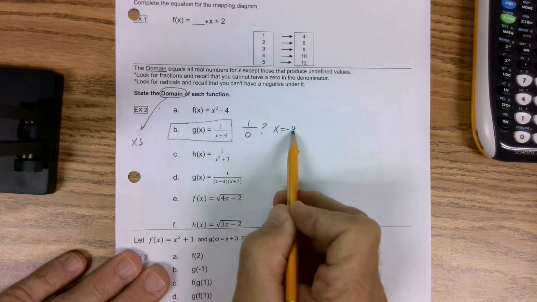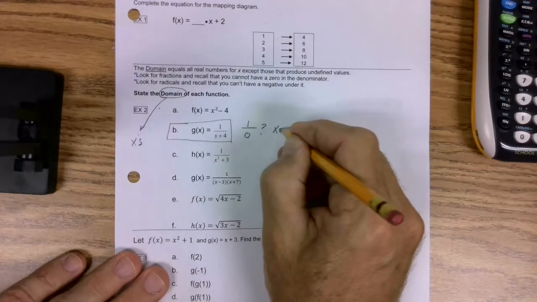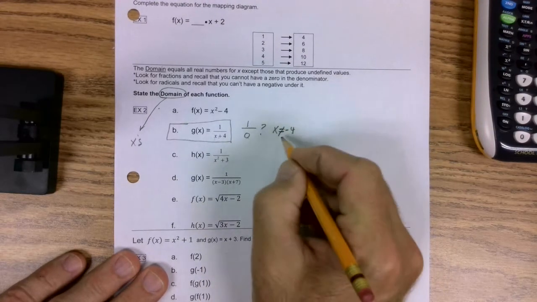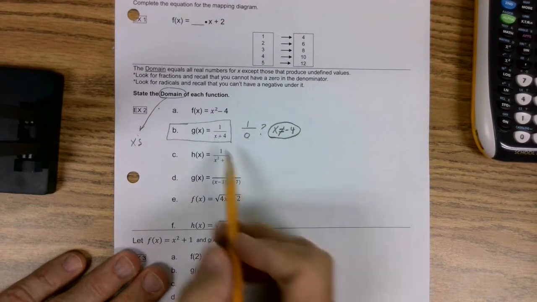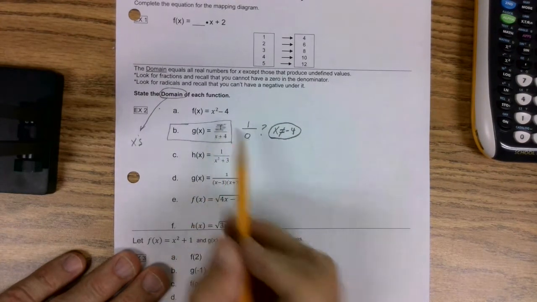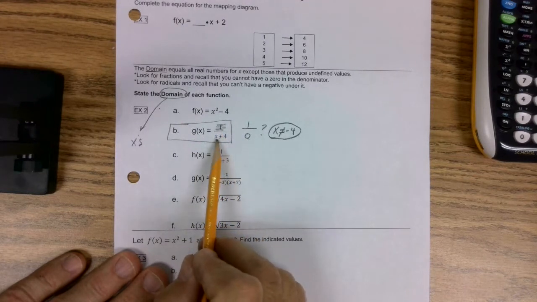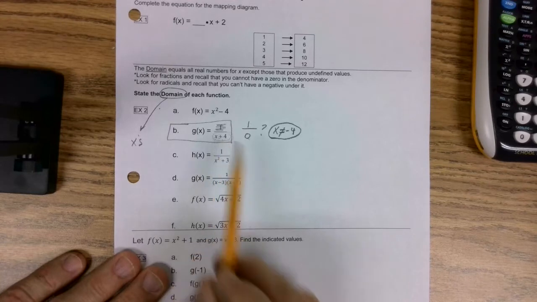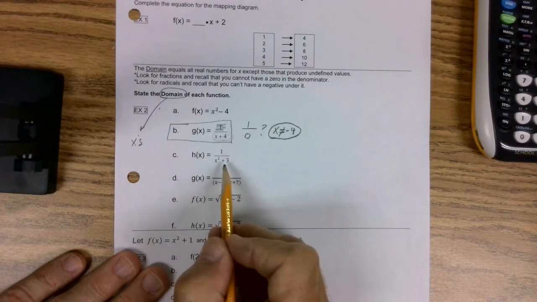So if x equals -4 causes the denominator to be 0, then our domain is x cannot equal -4, and that's as easy as it gets. Notice how I didn't talk about the numerator at all, because we can have a 0 in the numerator, but our concern was a 0 in the denominator. Now let's piggyback that one and talk about this one, okay?